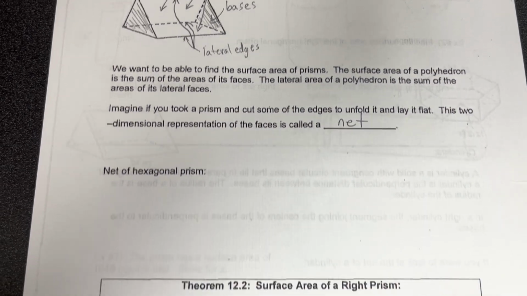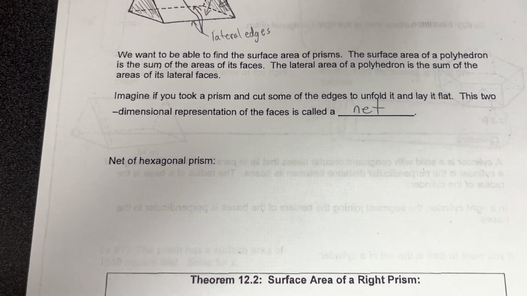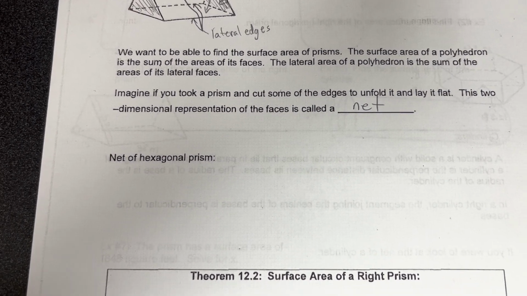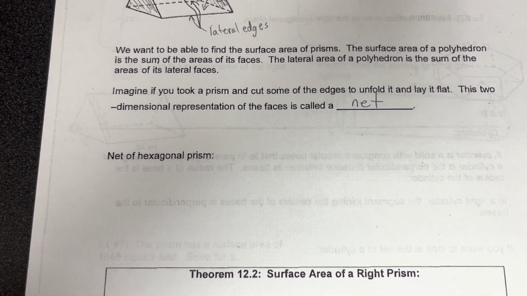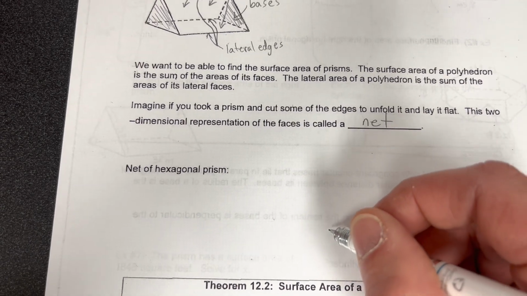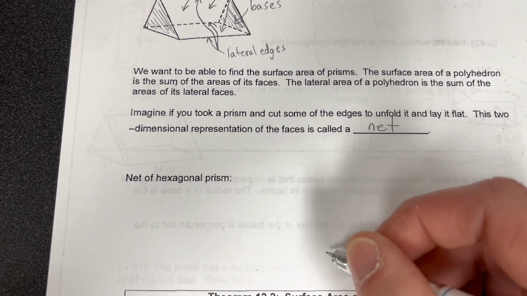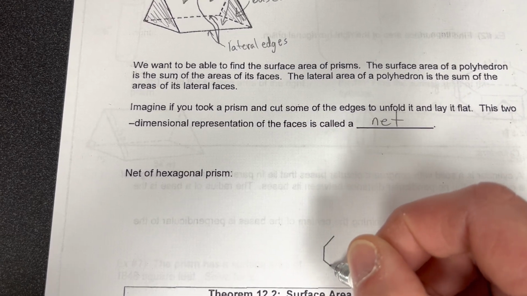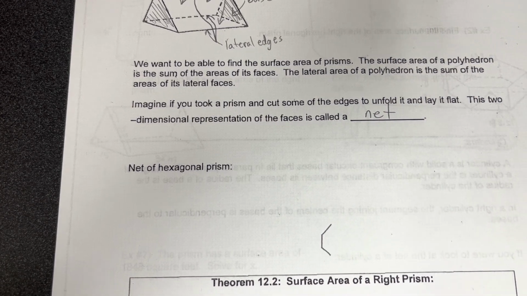So what we're going to draw is a net of a hexagonal prism. A hexagonal prism means that its base is a hexagon and then it's stretched out. What's cool is that if you were to trim it and lay it out flat, one of the surfaces would be, oh, whoops, I about did an octagon.